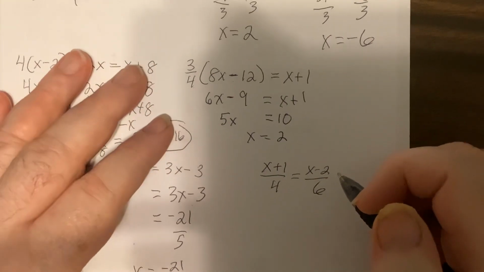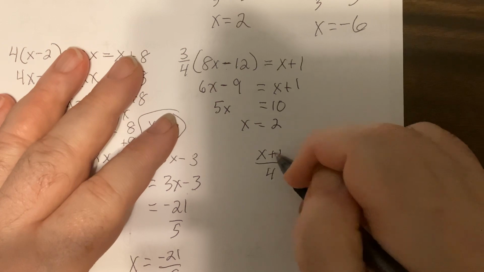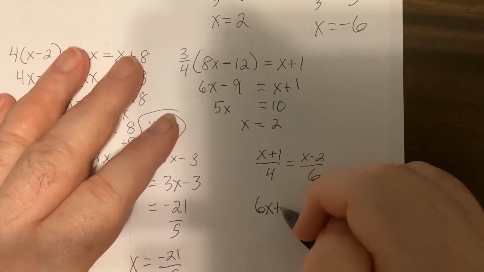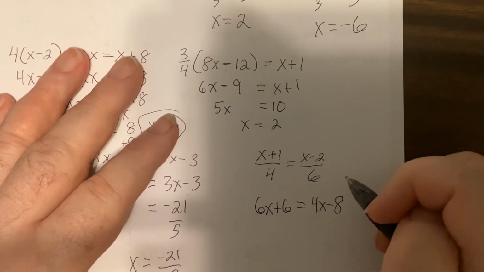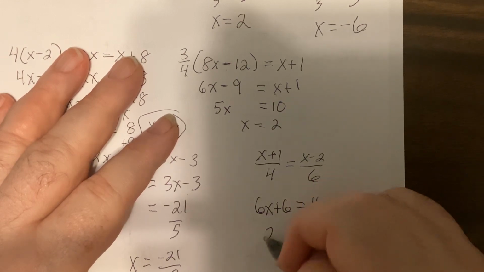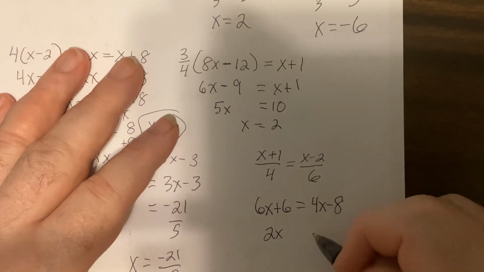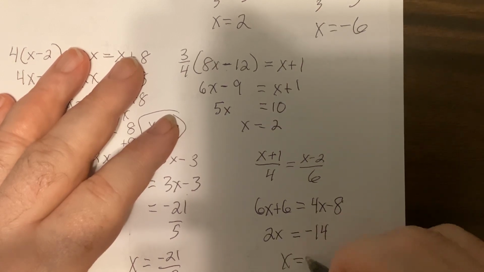This one, so we have 6x plus 6, 4x minus 8. So subtract 4x, subtract 6. So x equals negative 7.